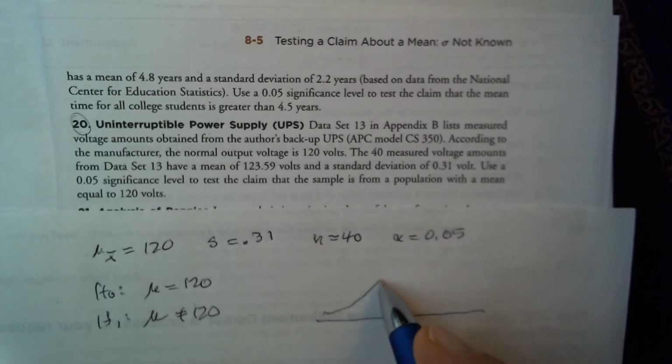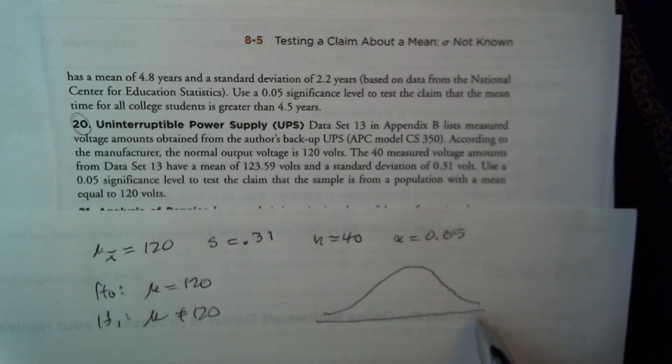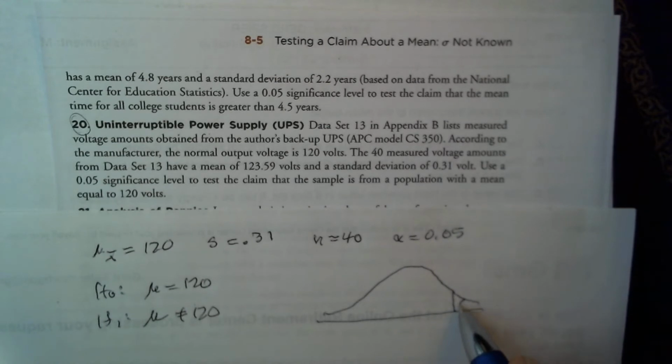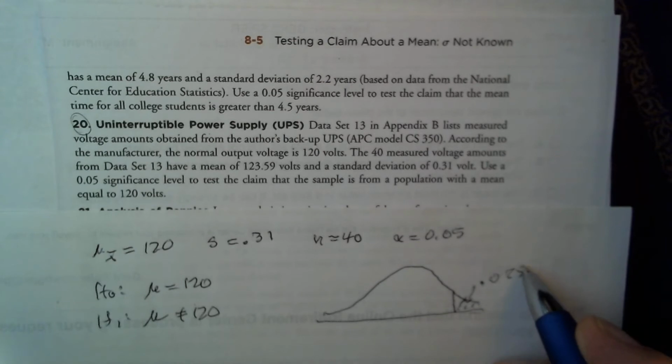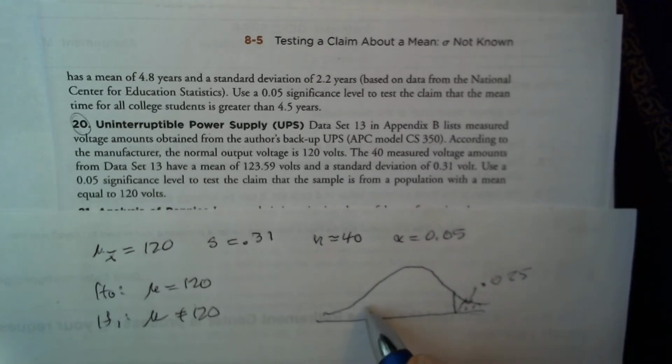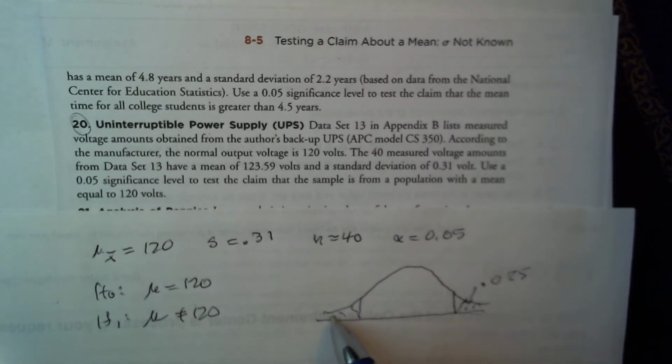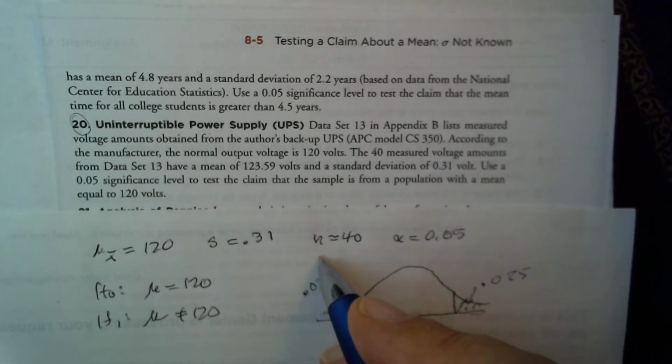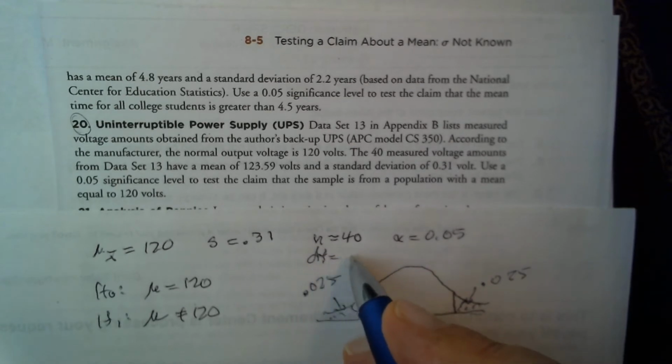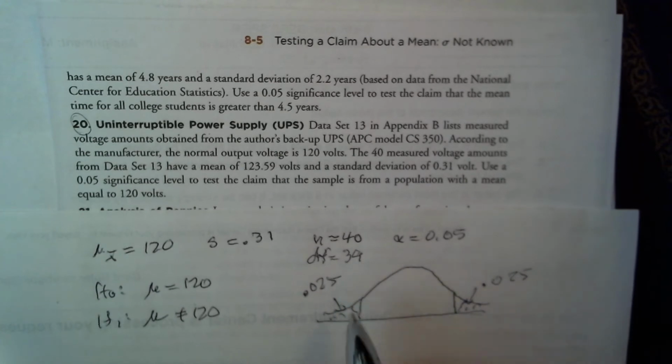So here's our t distribution. And so it means in each tail we have 0.025 area or probability on each side. Our degrees of freedom, of course, is 39, n minus 1. So degrees of freedom 39. And so let me just show you, using a table right now, how to find our critical value.